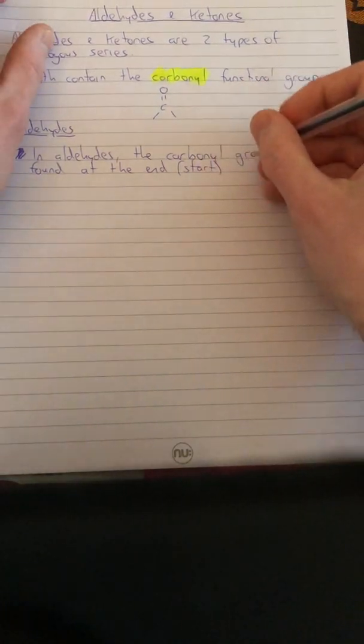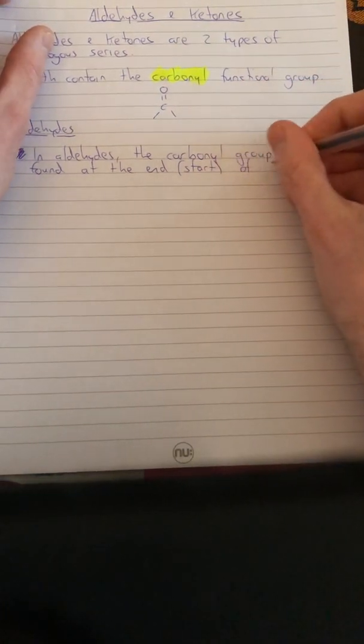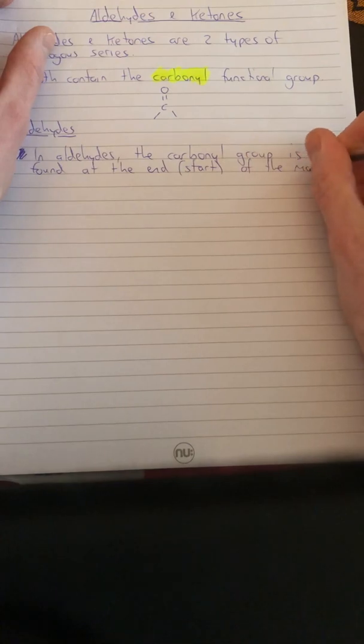Okay, so the carbonyl group is found at the start of the molecule.